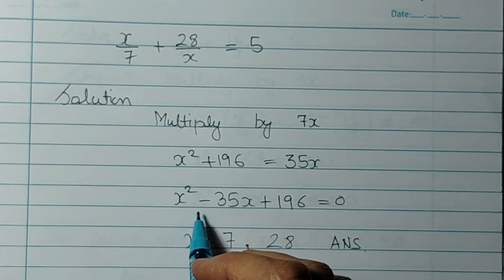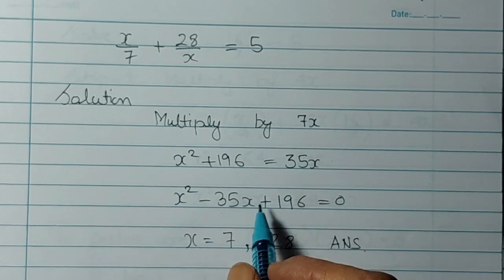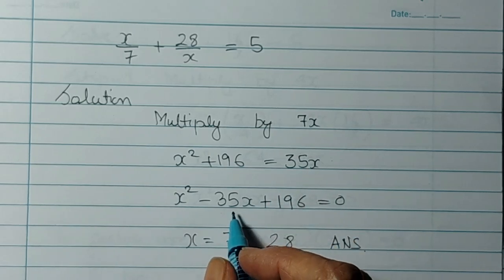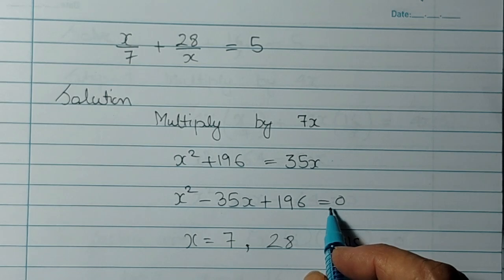Now x square minus 35x will be transposed on left hand side with minus sign. Plus 196, it will be equal to 0 now.